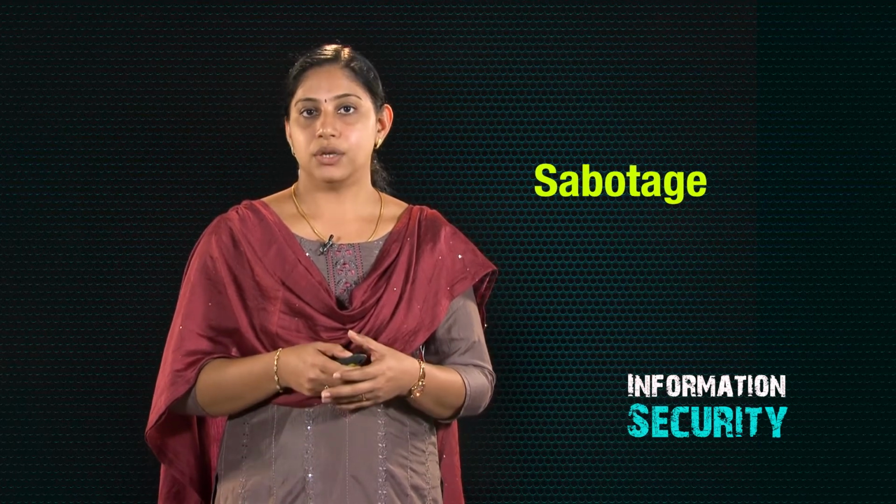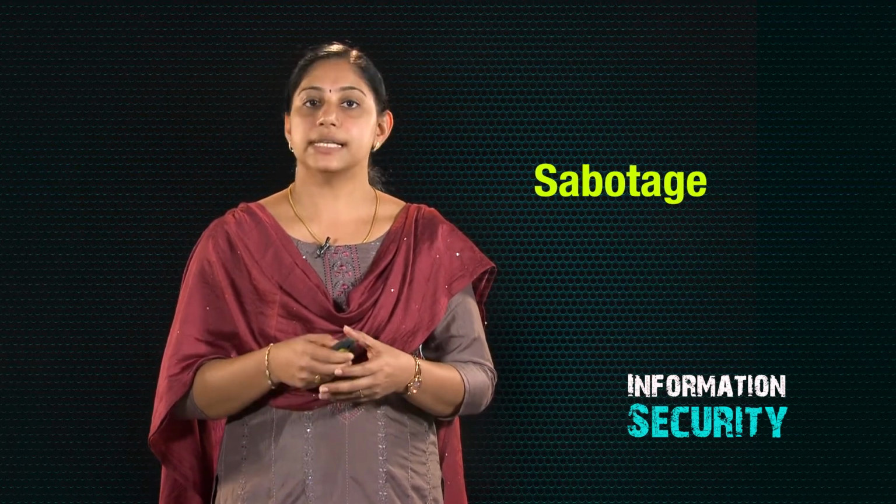Sabotage. It means destroying an organization's website to cause loss of confidence on the part of its customers. Information extortion means theft of a company's property or information to receive payment in exchange. For example, ransomware may lock the victim's files, making them inaccessible, thus forcing the victim to make payment. Only after payment will the victim's files be unlocked.